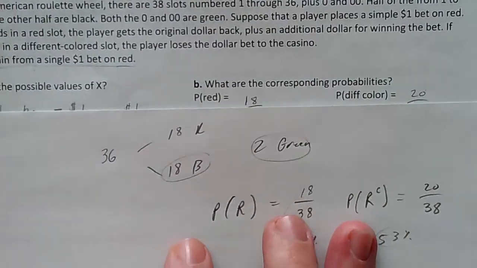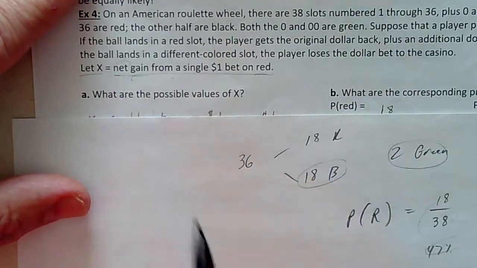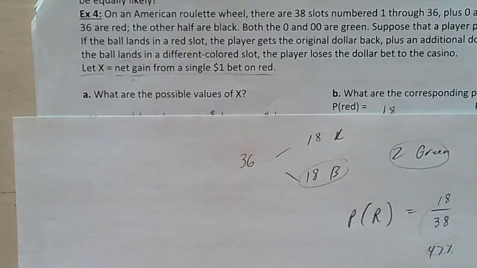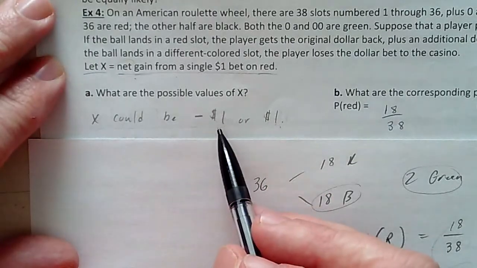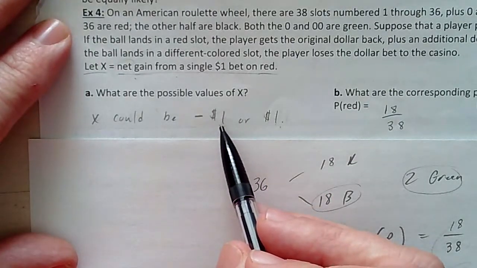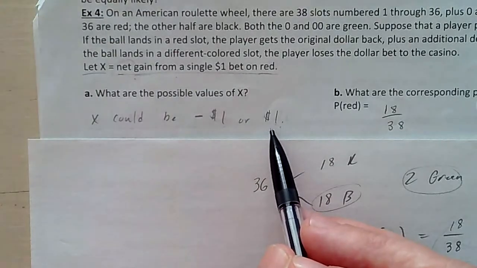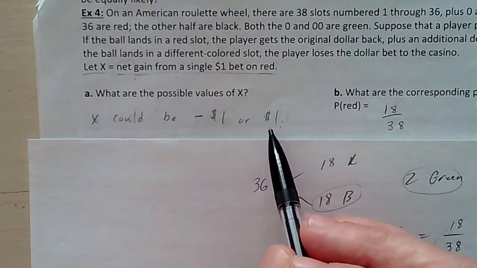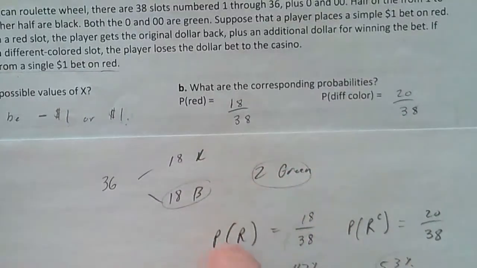All right, so what are the possible values of X? They called X the net gain. Net means what you walk away with. Okay, so X could either be you lose that buck that you put on the table, or they match that dollar. Okay, so you walk away with 2, but your net gain is just $1. So either you lose $1 or you gain $1. Okay, here are the corresponding probabilities that I just explained in this game.